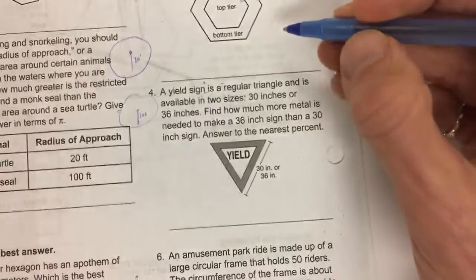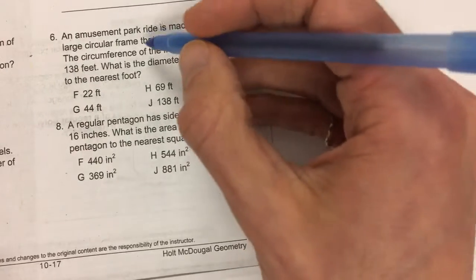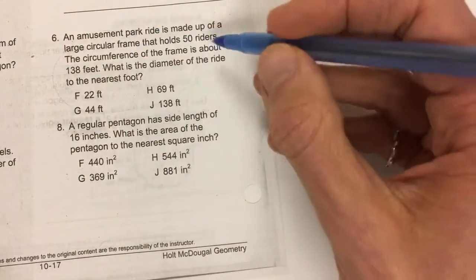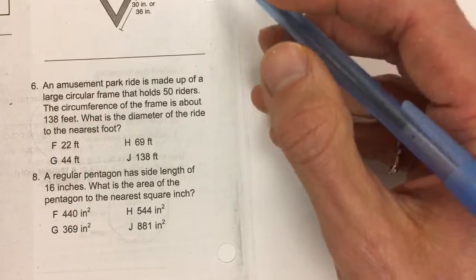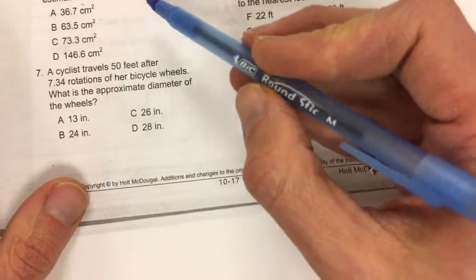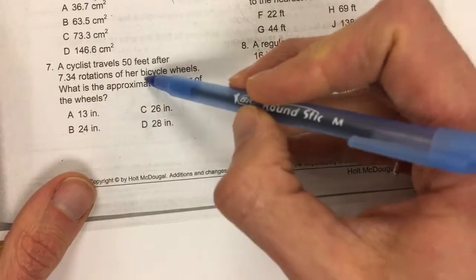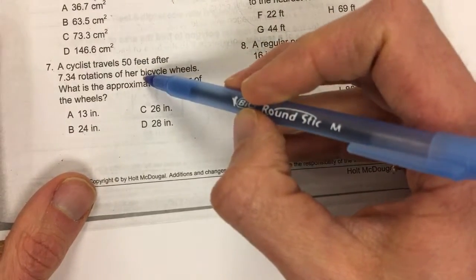So it shouldn't be too bad there. And then same thing here for number 6. 6 is also a, what do you call it? A circle. So let's focus on what you might know. For number 5, 7 also talked about circles. So I hope you can figure that out.